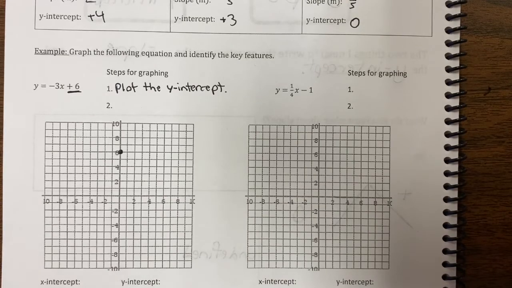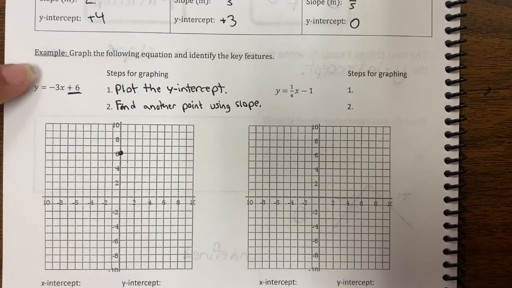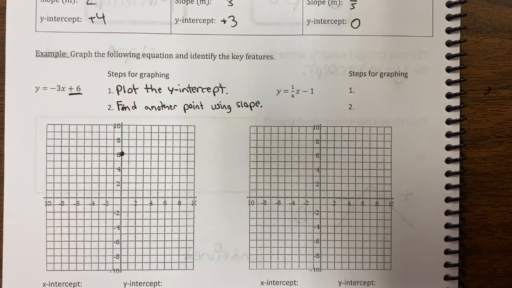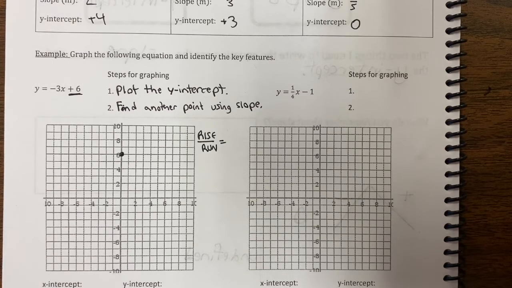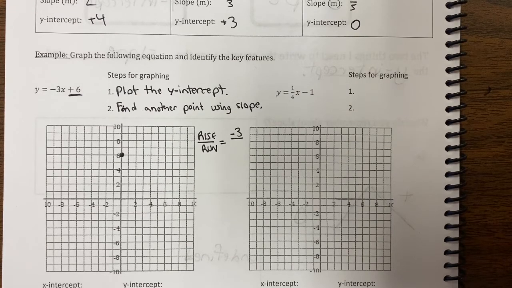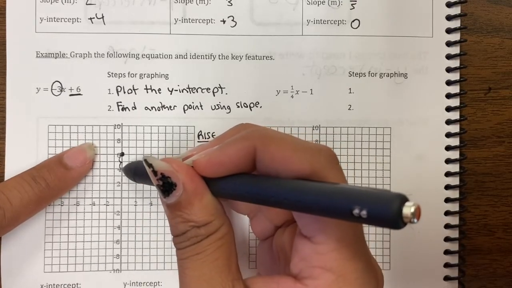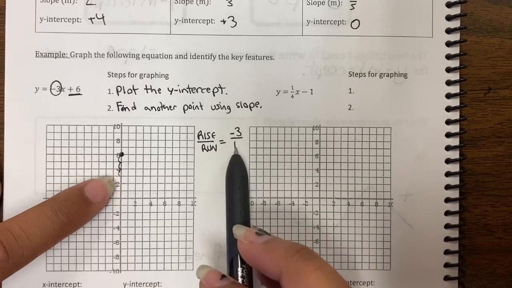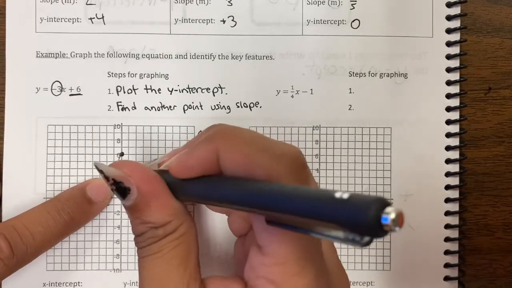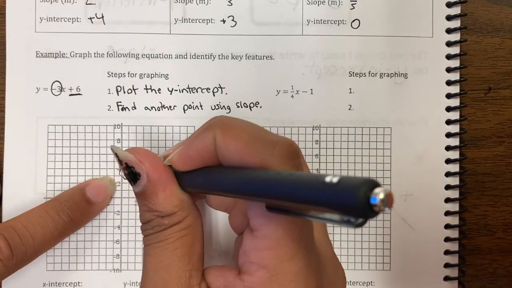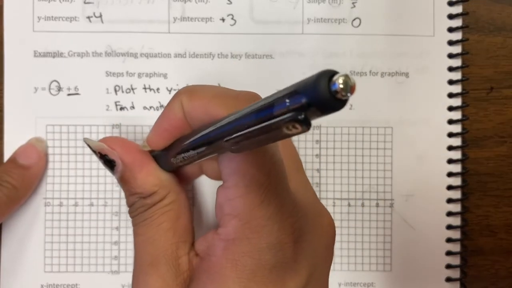Step 2 is going to be finding another point using slope. So our slope right now is -3, meaning that our rise over run is -3 over 1. Because our rise is negative, we're going to go down 3 points. 1, 2, 3. And we're going to go over 1. So our second point would be right here.